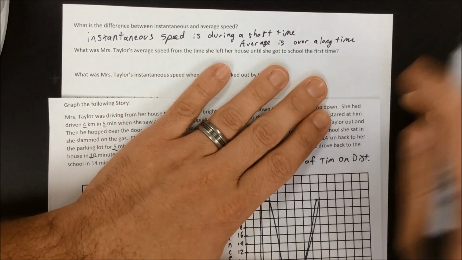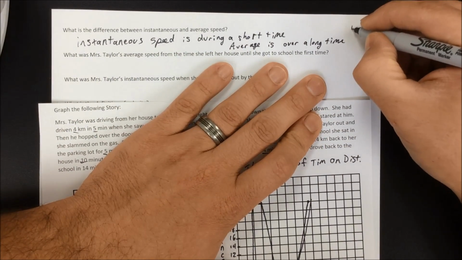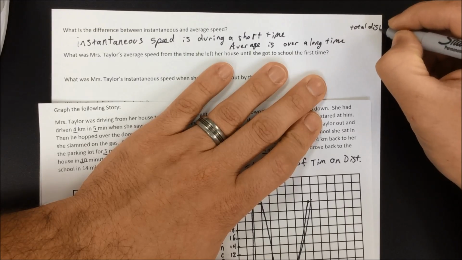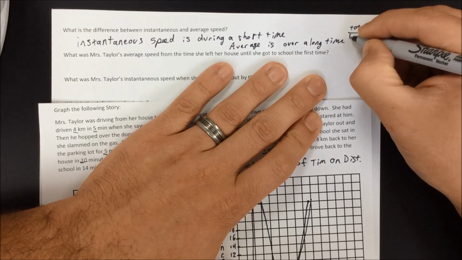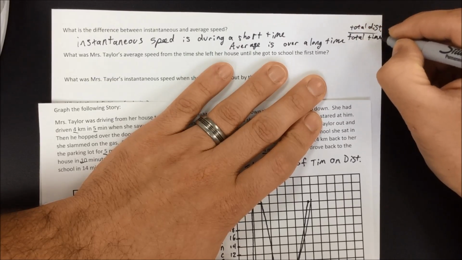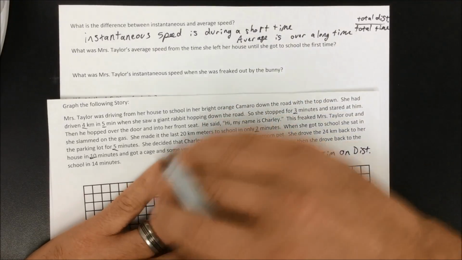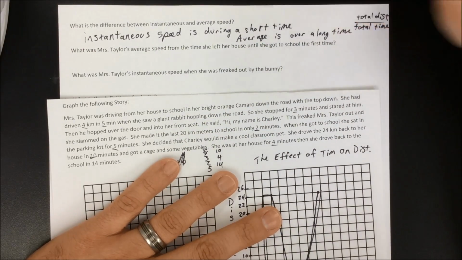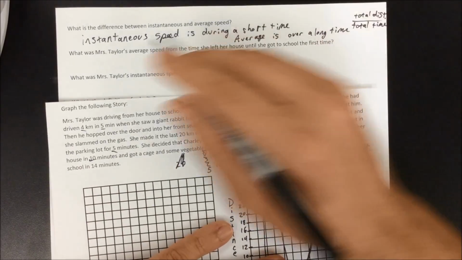Another way to think of average speed is total distance divided by total time. Alright, so the next question is, what was Miss Taylor's average speed from the time she left her house until she got to school the first time?